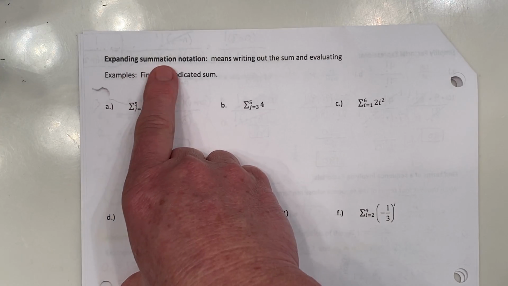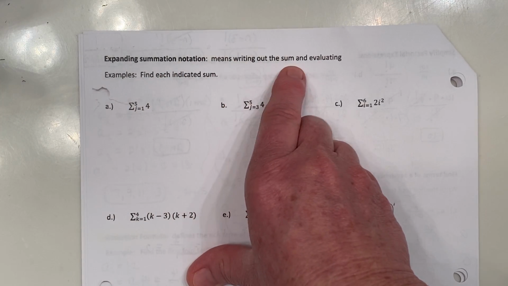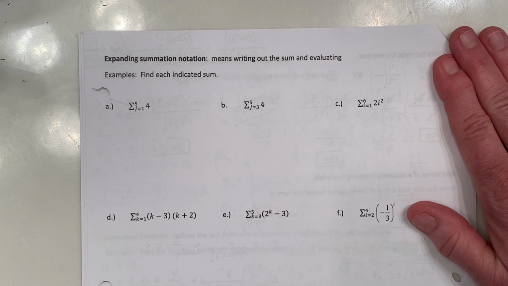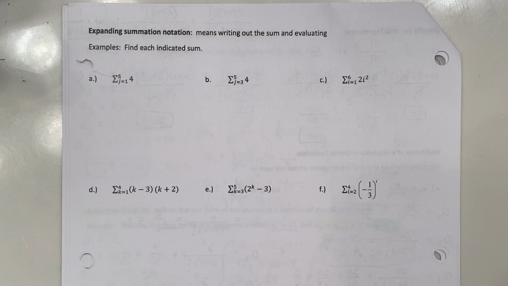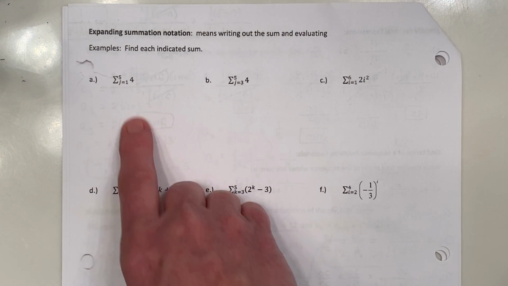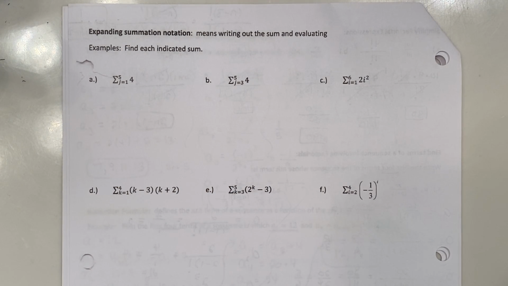We're asked to expand summation notation, and that means write out the sum and evaluate. So there are 6 examples present right here. I don't want to start with example 1 because it's a special case, and sometimes we don't get the full impact of what we're supposed to be doing when we look at a special case. So we'll probably end up doing that as one of the last problems. So I'm going to go out of order. I'm going to start with C.